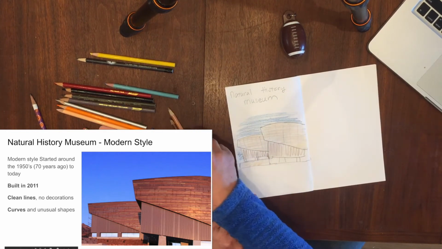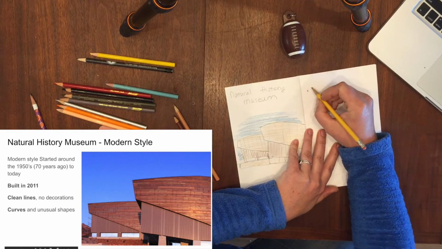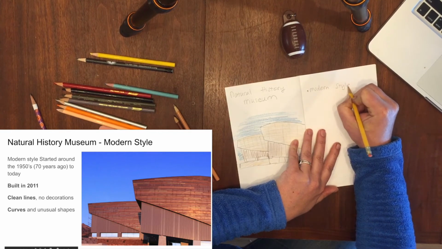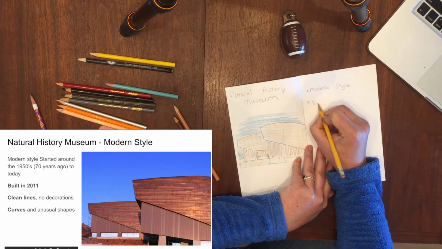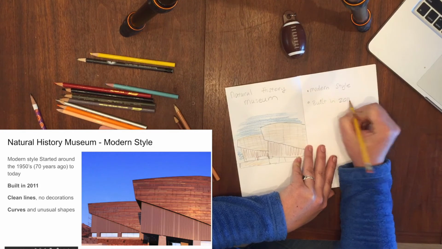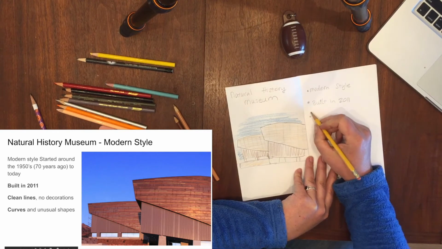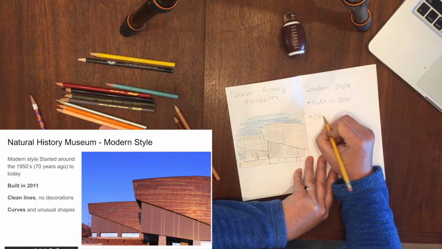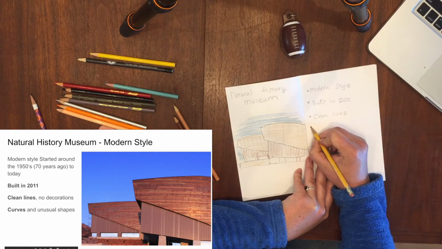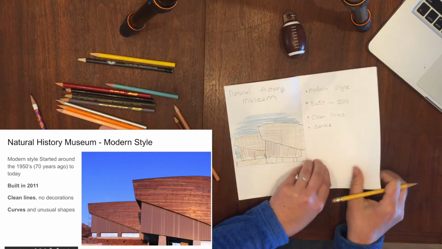Okay, there's our sketch. Now, interesting facts about the Natural History Museum. Modern style. Built in 2011. That's only about 9 years ago. Clean lines and curves. Unusual, not straight lines, right?